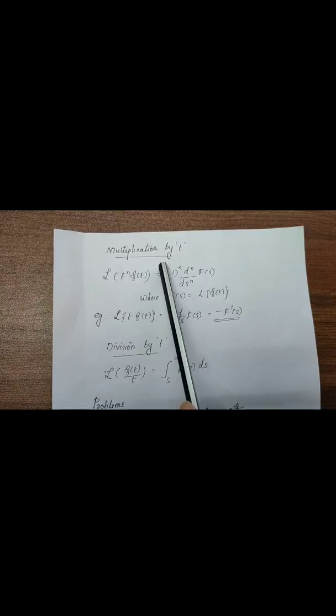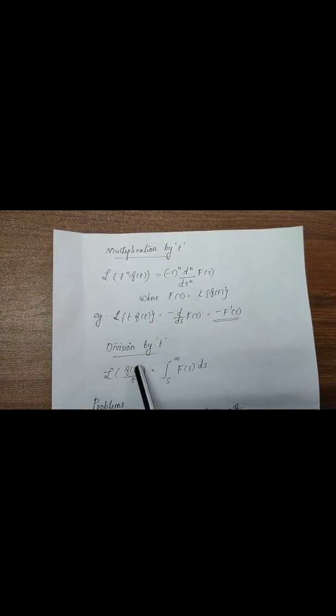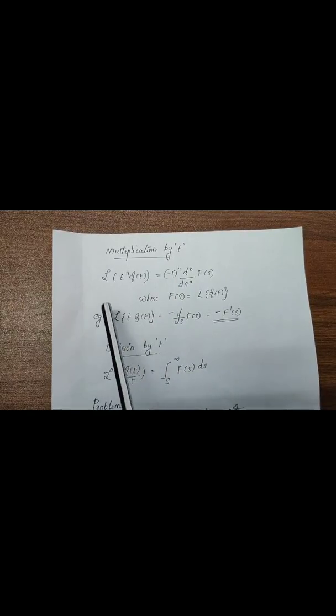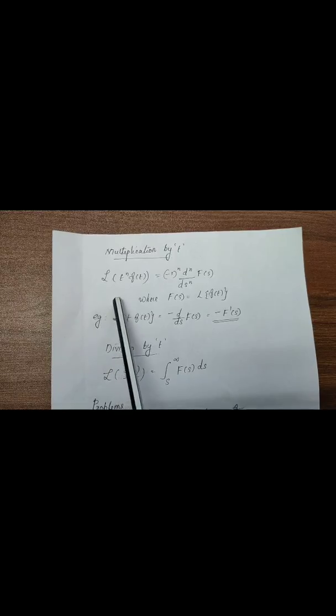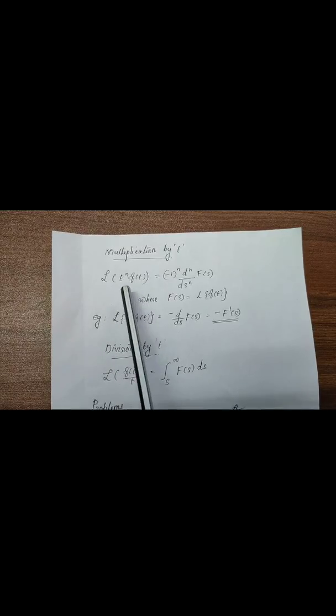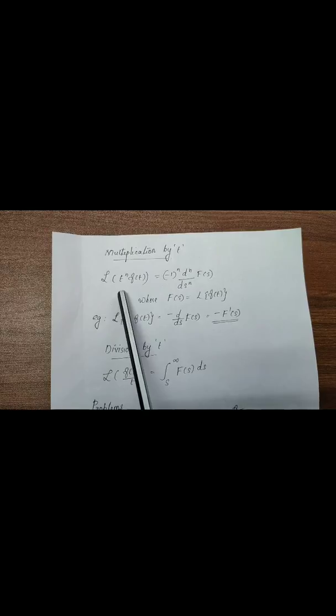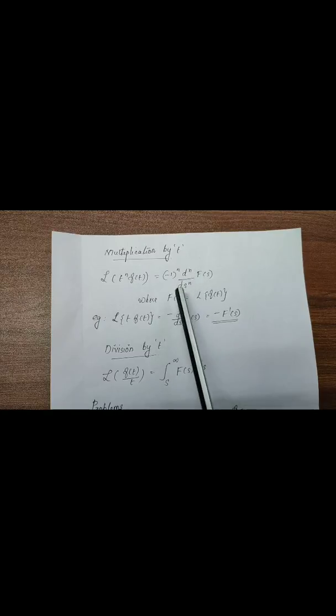Okay dears, here are some rules for solving the problems in Laplace transforms. First one, multiplication by t, and the second one is division by t. First one, Laplace transform of t raised to n into f of t, that is multiplication with t raised to n, which is equal to minus 1 raised to n into d raised to n divided by ds raised to n of f of s.